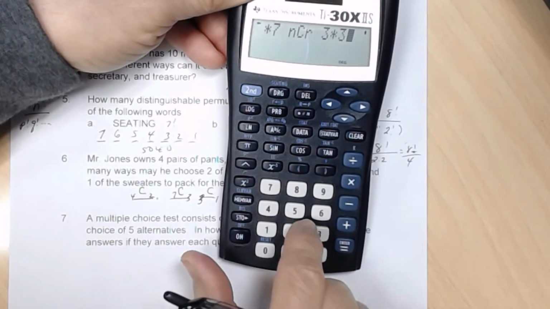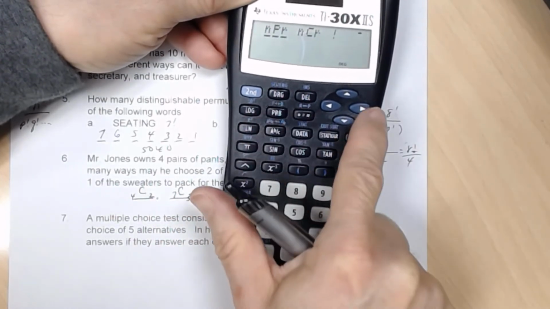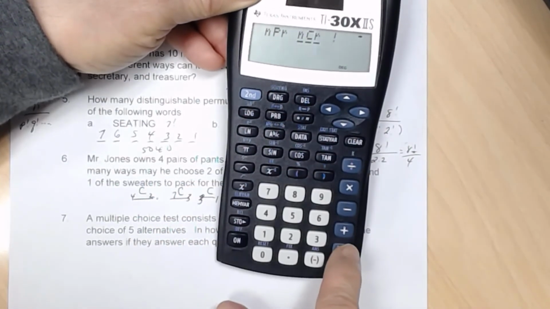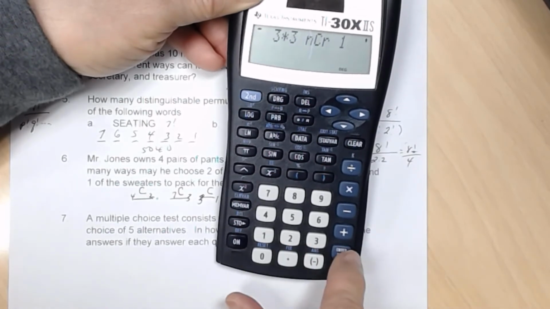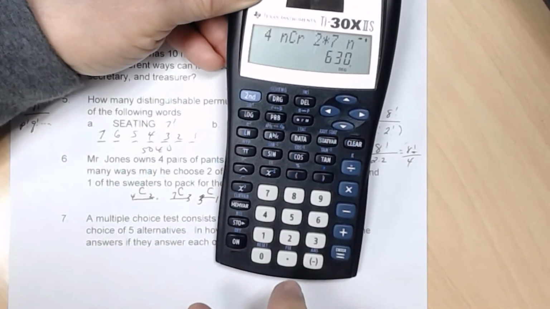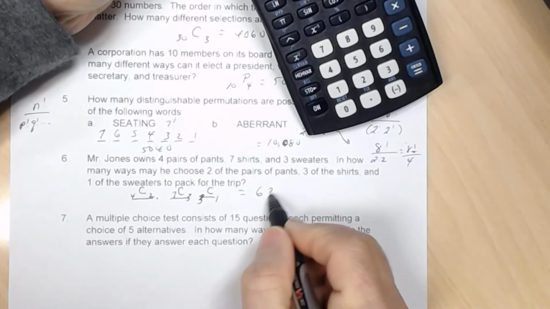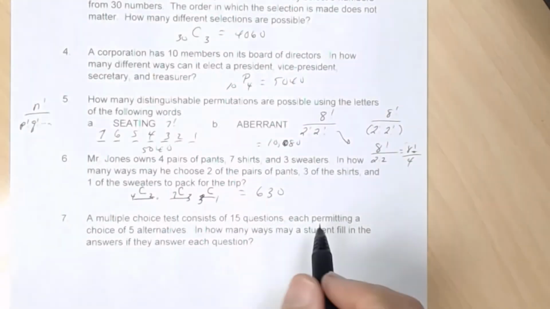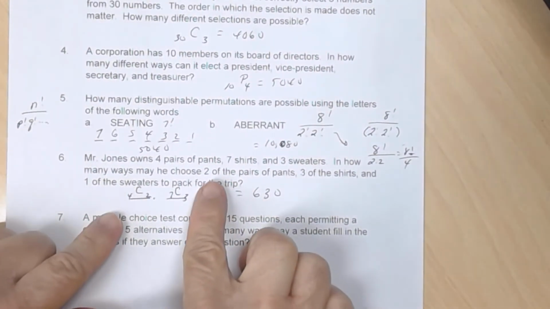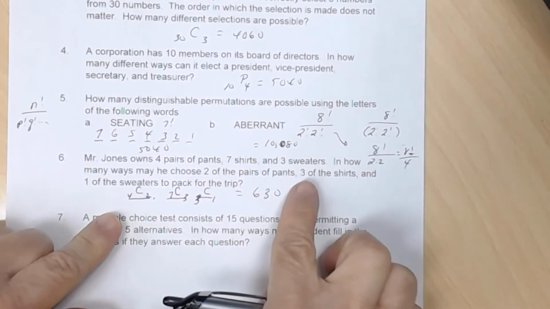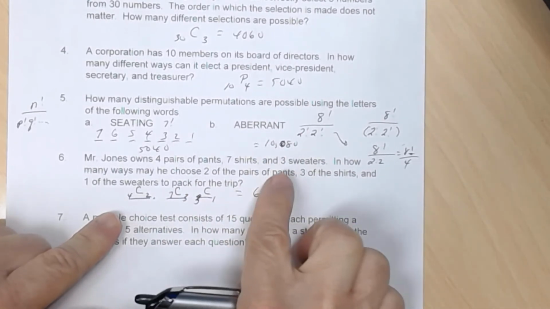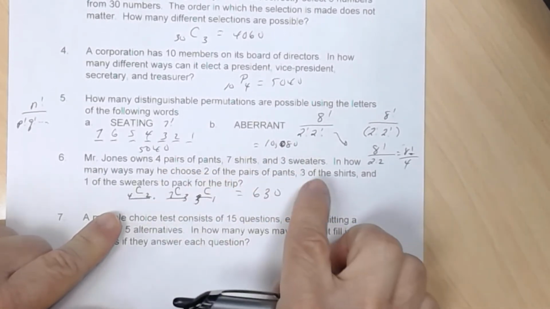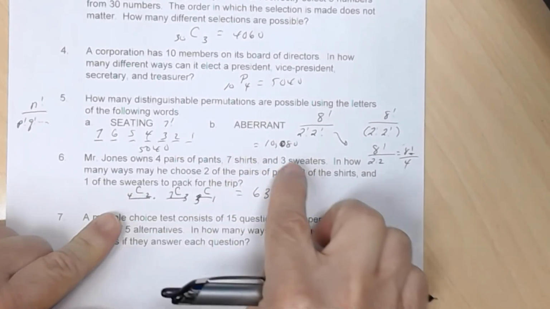So 3, probability, combination, 1, and then press equal, and you get 630. So there are 630 ways I can choose 2 pairs of pants from 4, 3 shirts from 7, and then 1 sweater from 3.